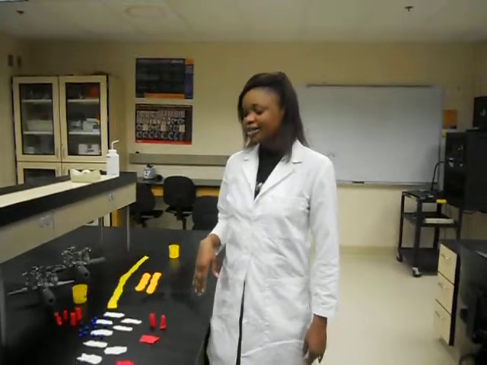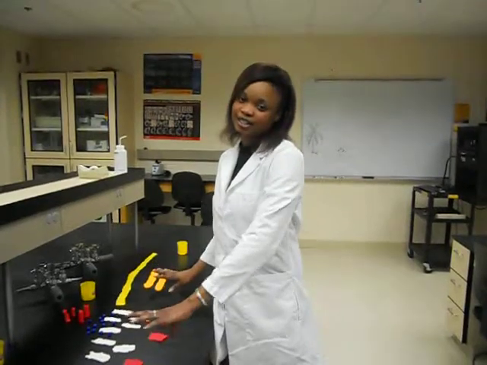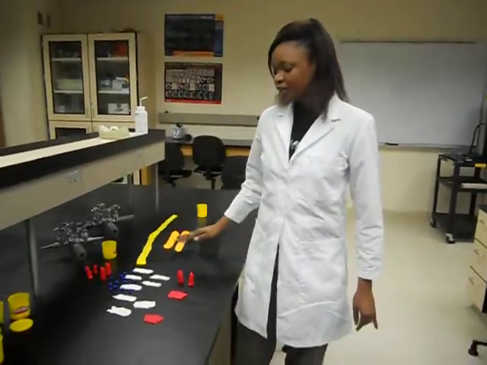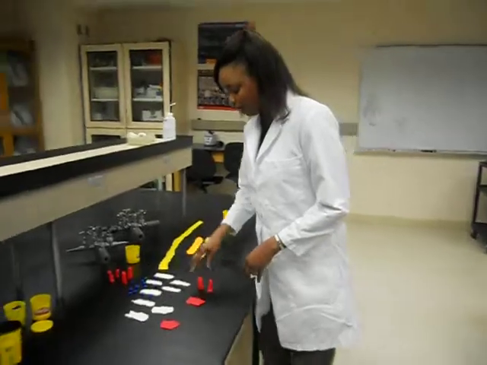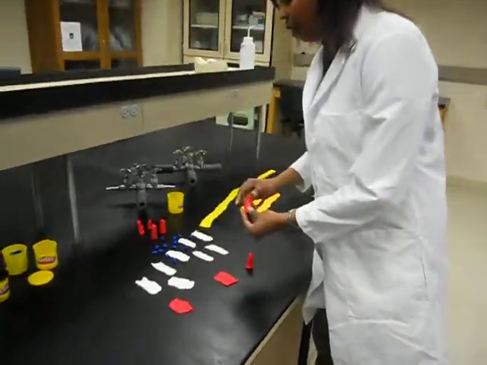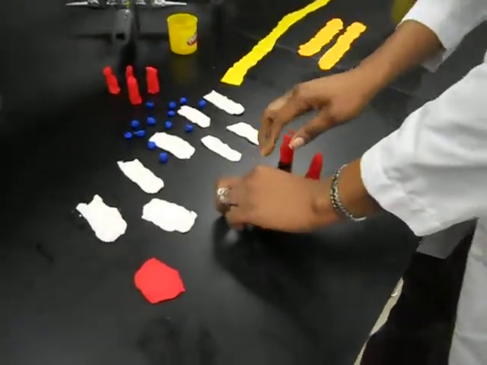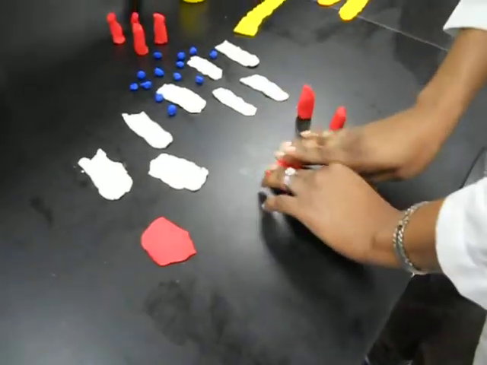Hi everyone. So Joshua showed us the longitudinal section of the skeletal muscle. So I will do the transverse section. These we're going to use as models of individual muscle fibers.